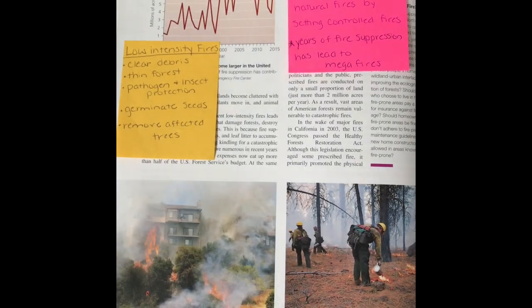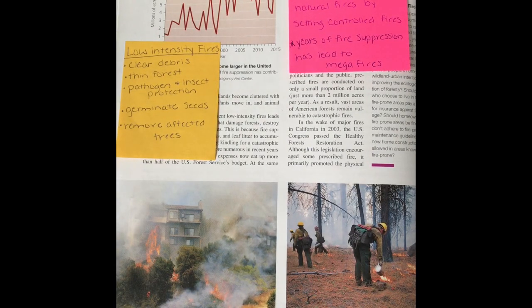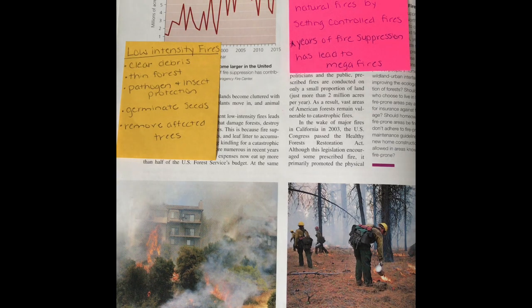Let's move on into fires. Forest fires are actually a good thing. Low intensity and frequent fires are good because they prevent mega fires from happening. It clears out the debris, the dead pine needles and leaves and dead trees, and thins the forest a little bit so that only the strongest trees are really left behind. Also, pathogen and insect protection happen because of this. You kind of burn the bugs out, and those go away and don't damage the forest.